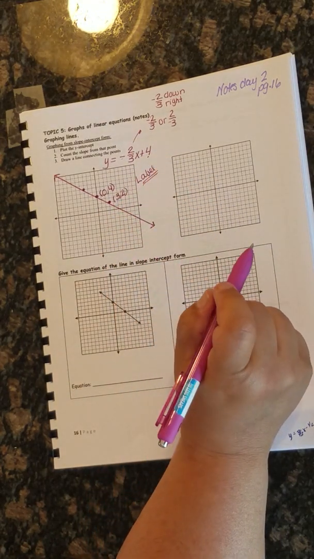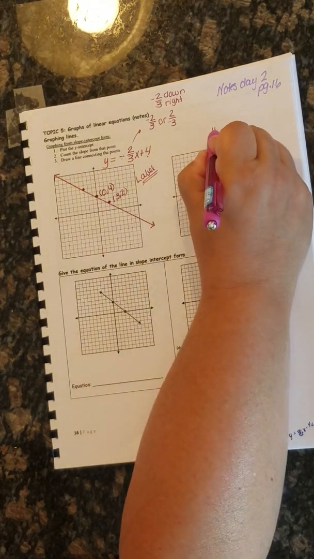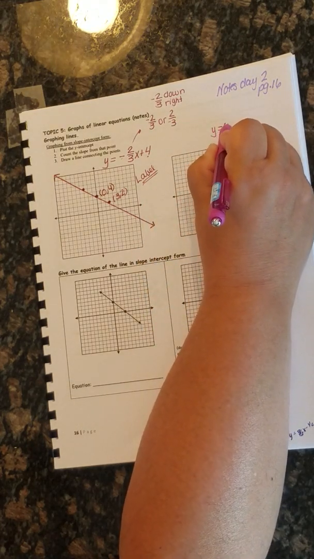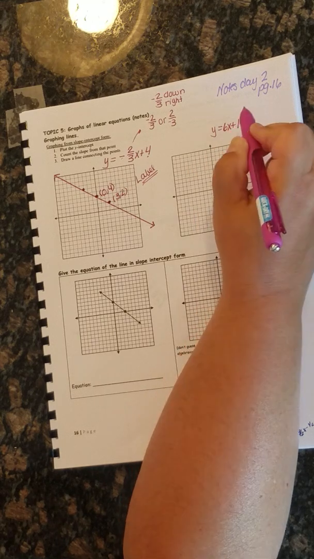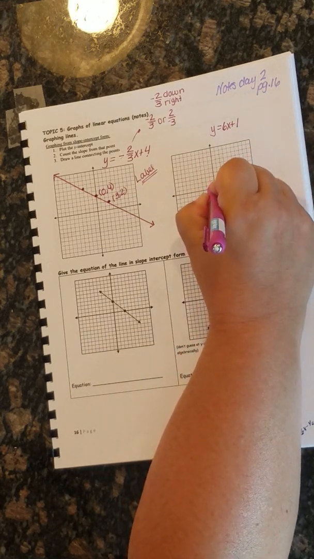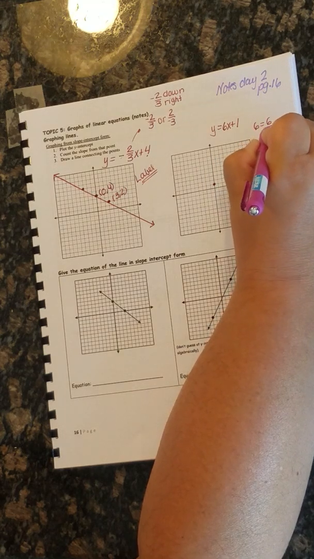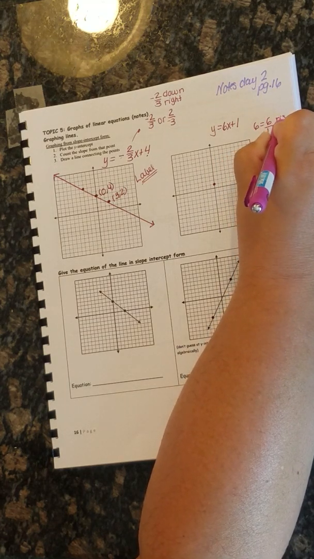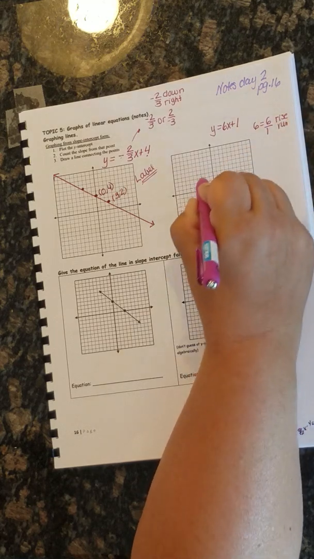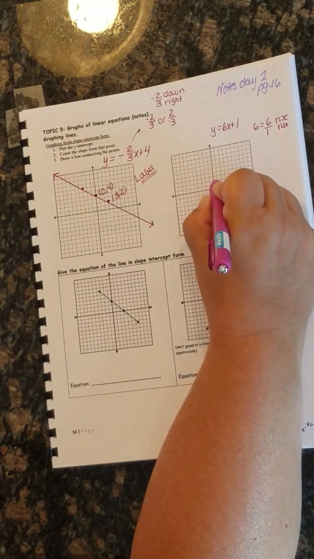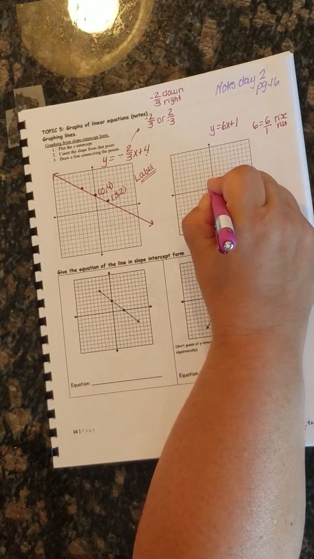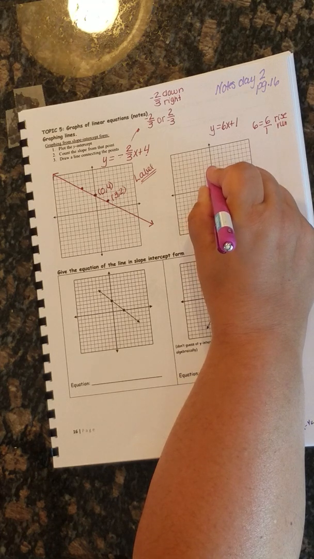So if the slope was positive, and it was looking like this, y equals 6x plus 1, you start at the 1 as your y-intercept, and then the 6 is really equal to 6 over 1. So there's your rise, and there's your run, and this is going to be a steeper line: up 1, 2, 3, 4, 5, 6, and then over 1.